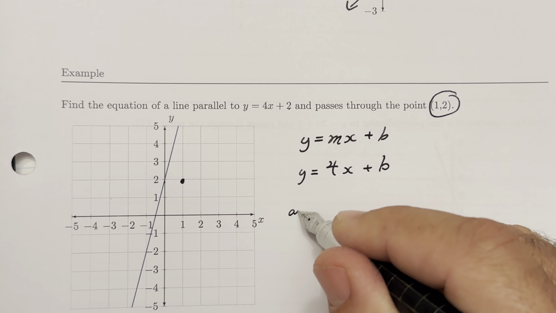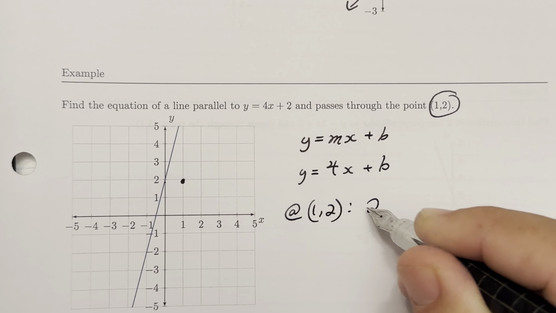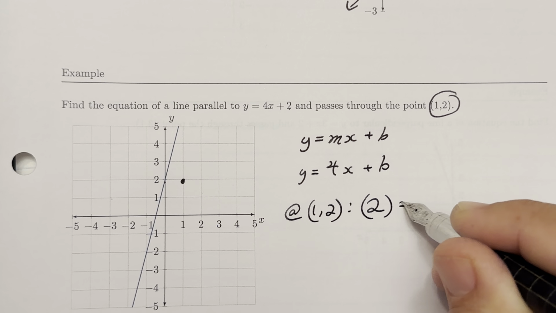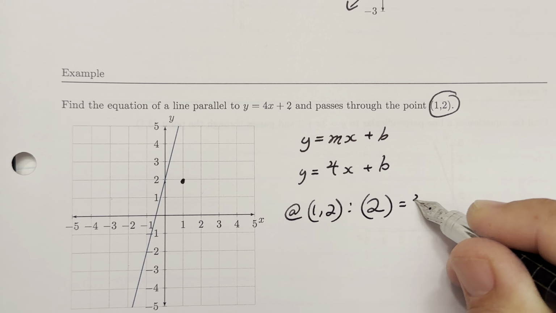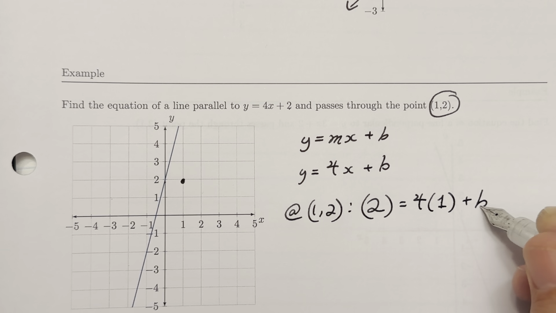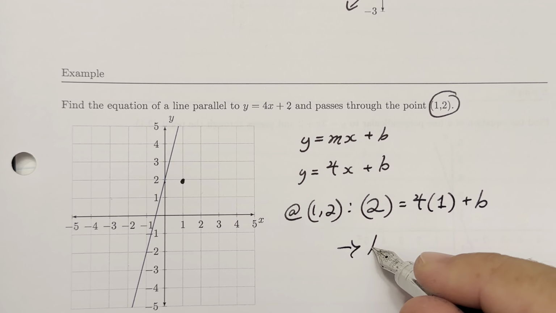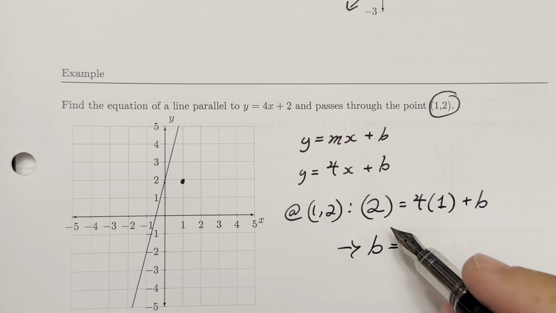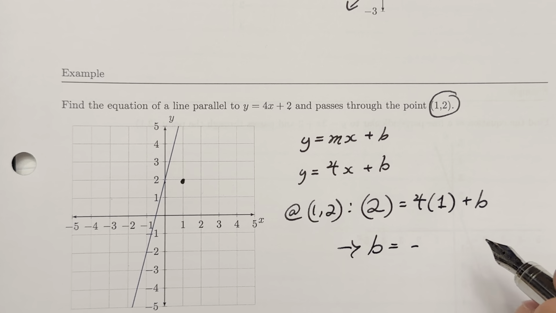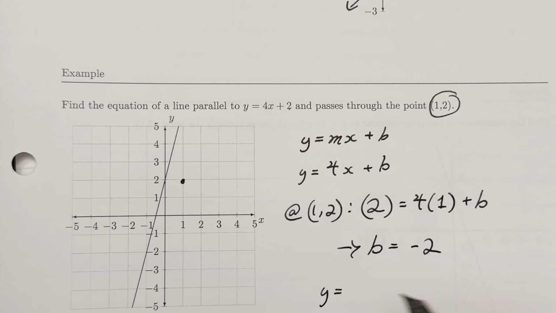So we use that point, like this. And then we solve for b. So 2 minus 4 gets us -2. And so the equation of this line is y equals 4x minus 2.